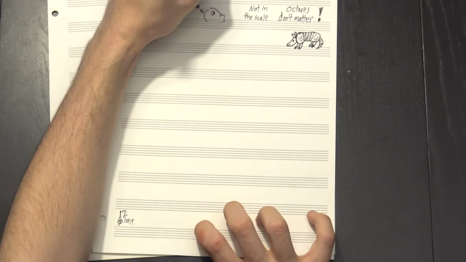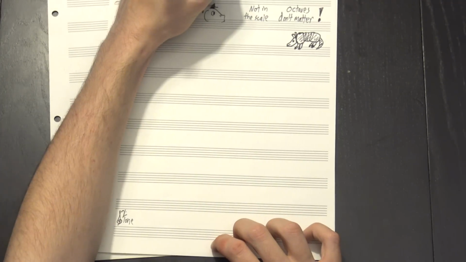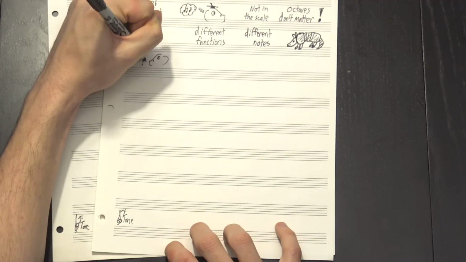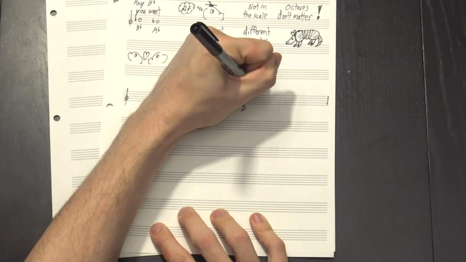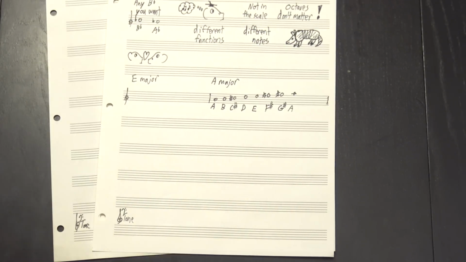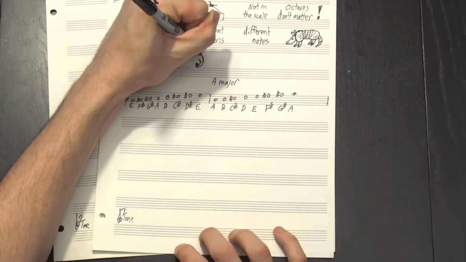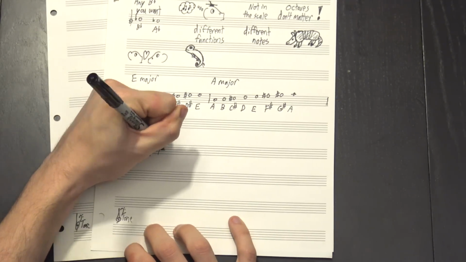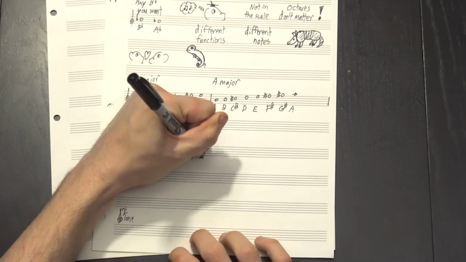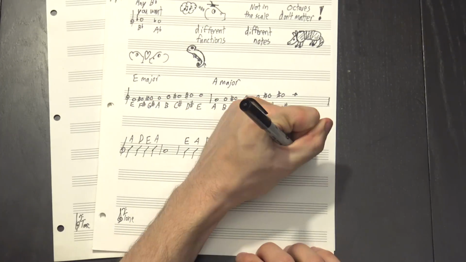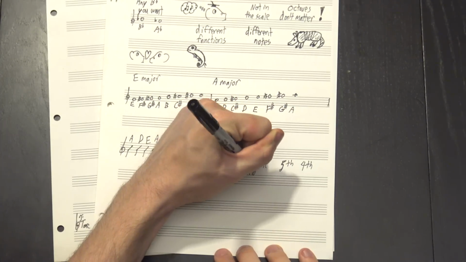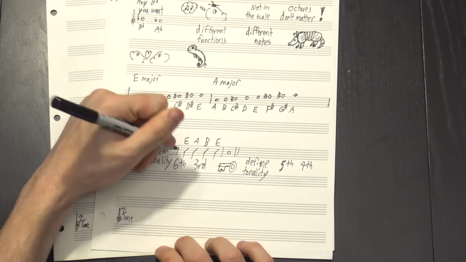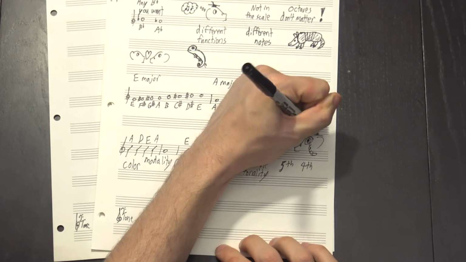But these do more than just tell us what notes we can play, they also tell us how to use them. Different notes in a scale have different functions based mostly on their relationship with the root. For instance, A major has almost all the same notes as E major, but those notes feel different depending on which one we're using. Compare this to this. Some notes, like the fourth or fifth degrees, are crucial to defining tonality and establishing the key, while others, like the third or sixth, are there to provide what's called modality or color, giving each scale its own unique identity.